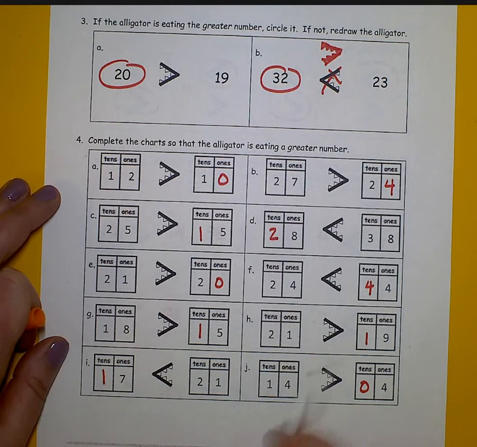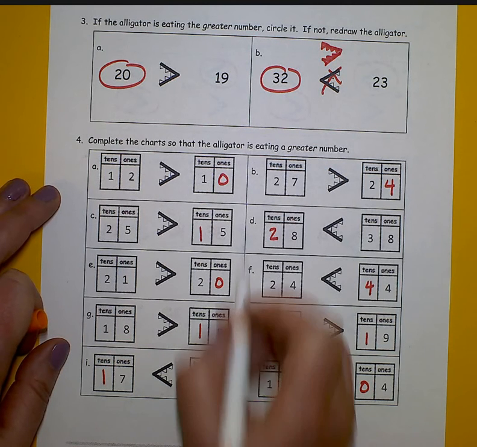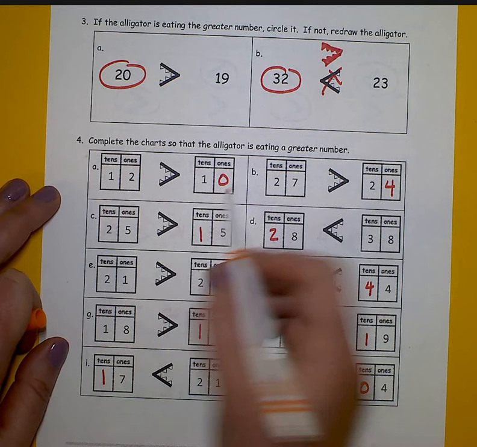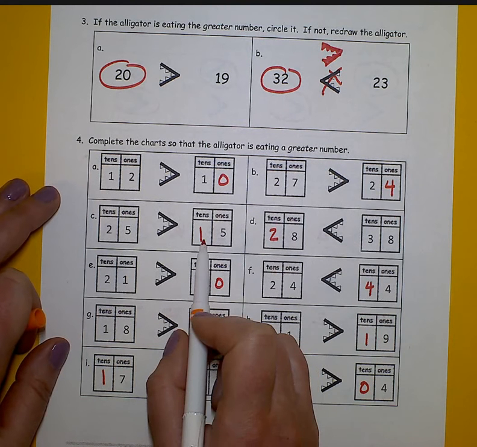Down here at the bottom, you can pretty much put in whatever number you want. They just have to be smaller or larger depending on where the mouth is going. So I could have put 11 here, but I chose to put 10. On this one, I could have put a 0 in the tens, but I put a 1 for 15.